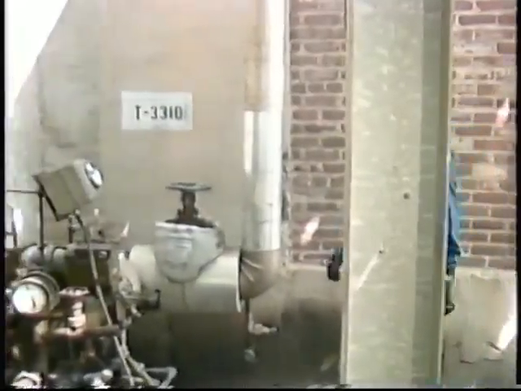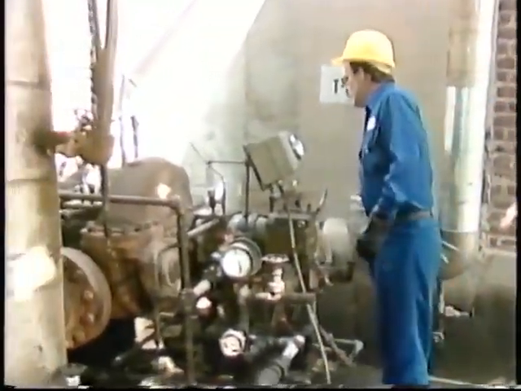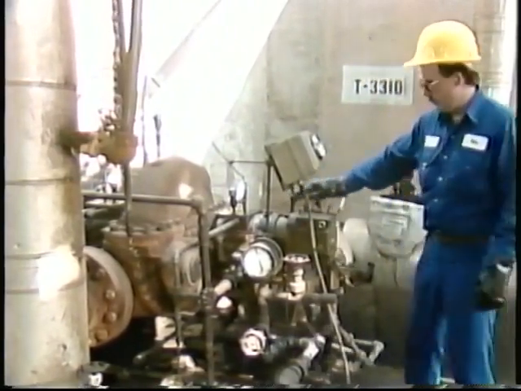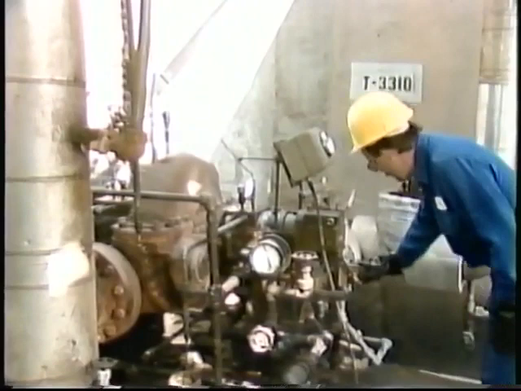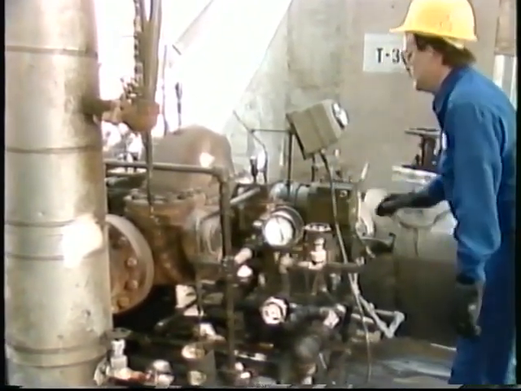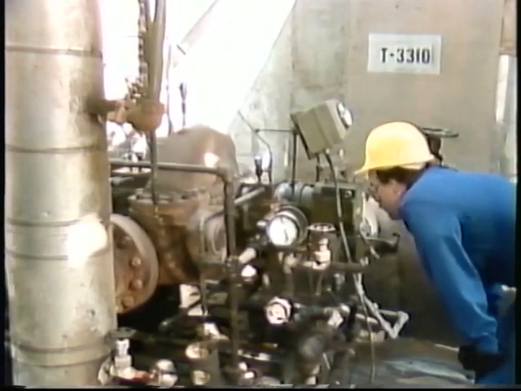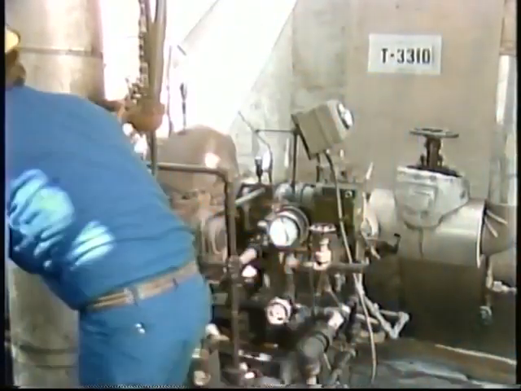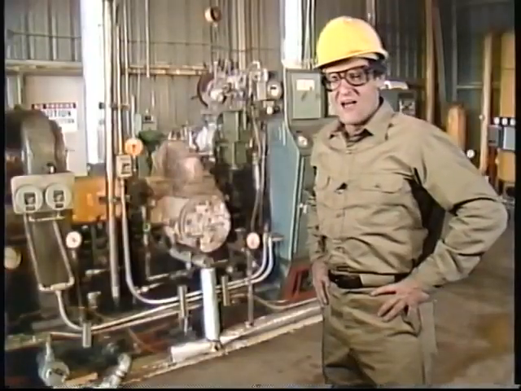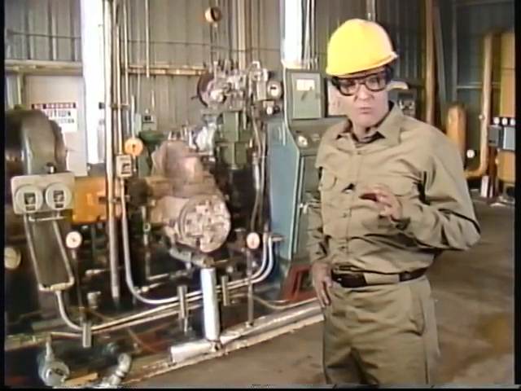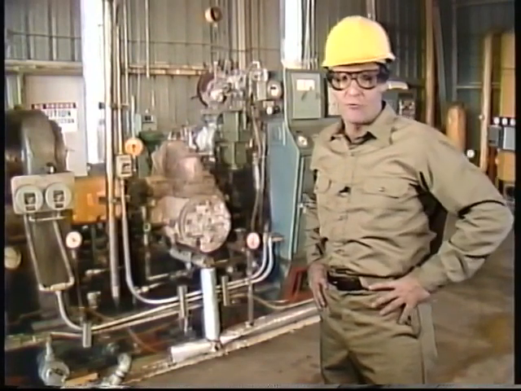Earlier, we looked at the major components of a steam turbine, such as the casing, bearings, and rotor. When a turbine is operating, certain auxiliary or support systems must also be functioning. The turbine components depend upon the help of these auxiliary devices to keep the turbine running smoothly. Making sure the auxiliaries are functioning properly is an essential part of safe, efficient turbine operation.